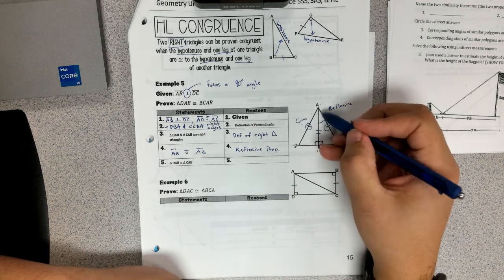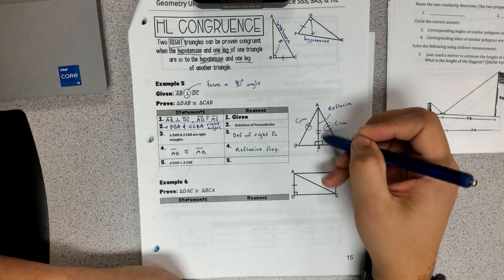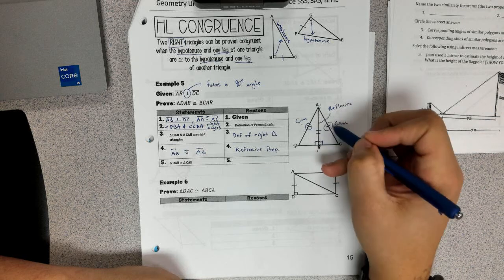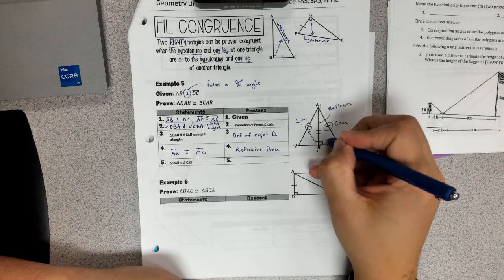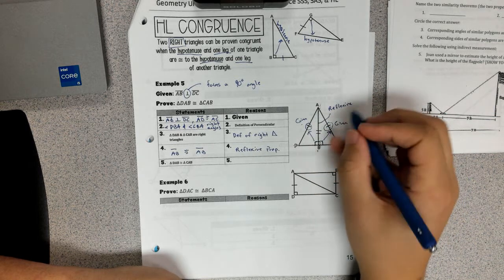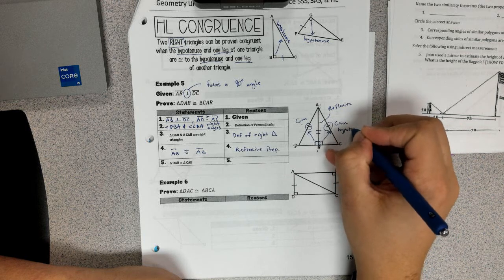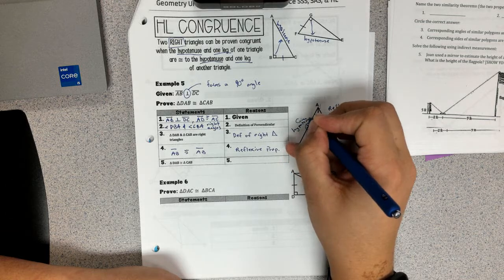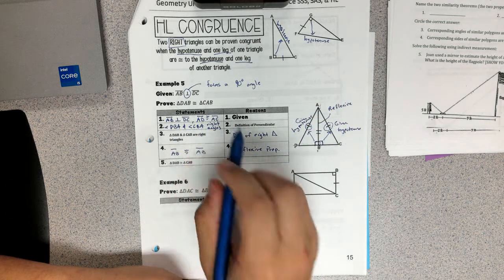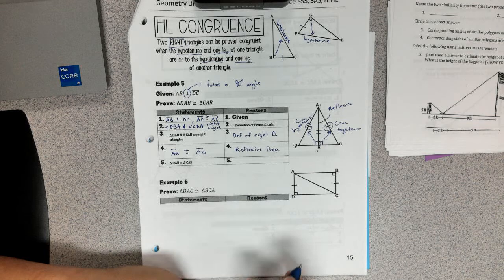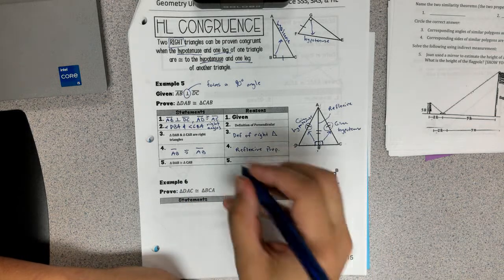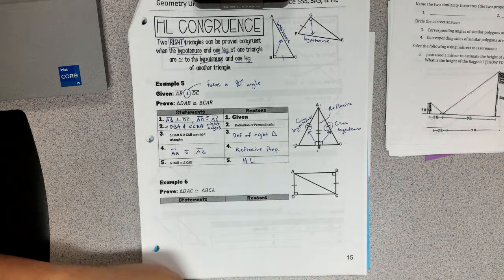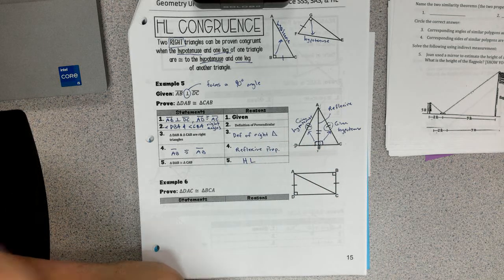And because we have a leg of our right triangle that is congruent to a leg of our right triangle, and the hypotenuse, which is the side across from the 90, so this is the hypotenuse, are congruent, which was our given, we can say that triangle DAB is congruent to triangle CAB by hypotenuse leg, or HL. All right?